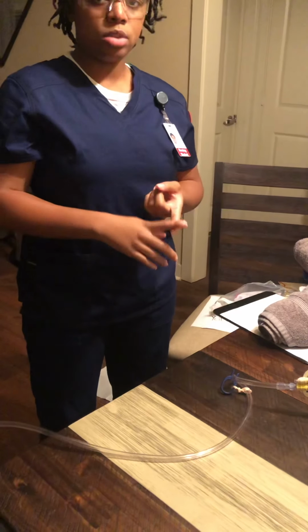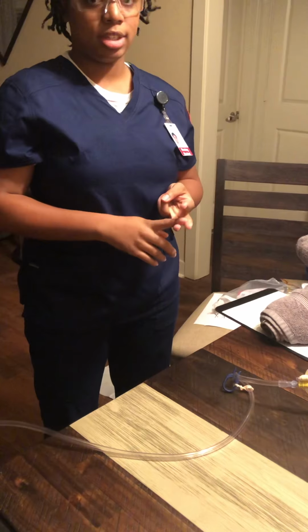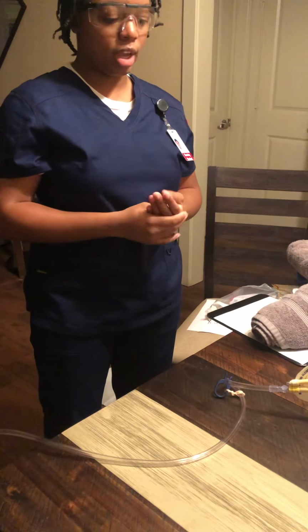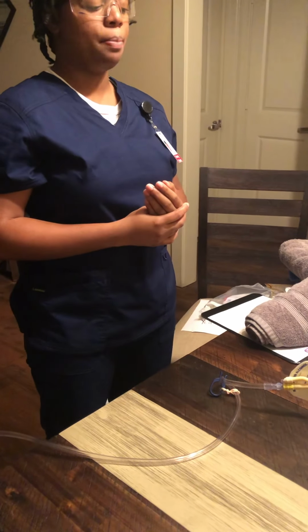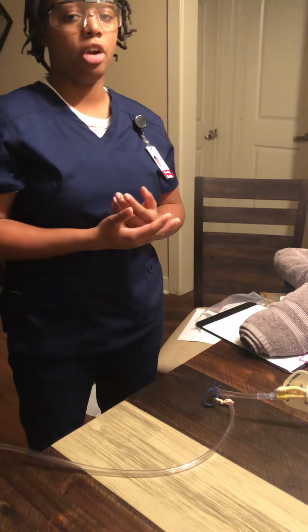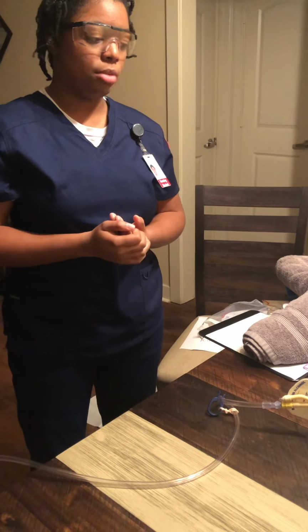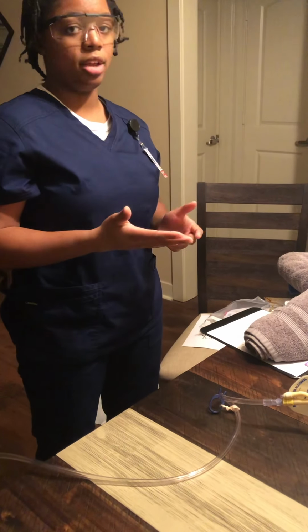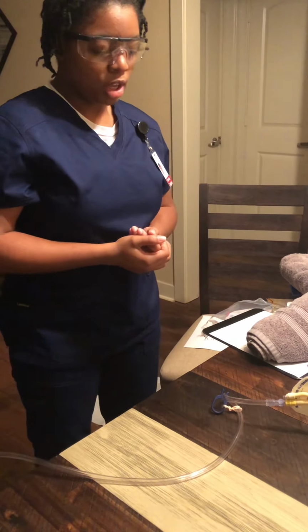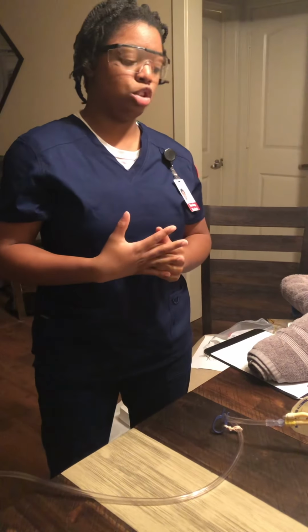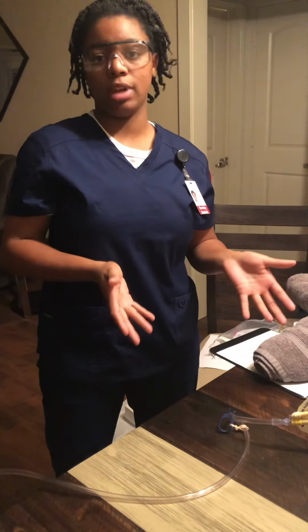So I am going to document the amount, the color, the size, and the consistency of the urine. And then I will also document how to clean or cleaning the perineal area with the catheter, and then documenting that you would remove a catheter immediately when medically advised. So next part of this is going to be us demonstrating how to discontinue a catheter.